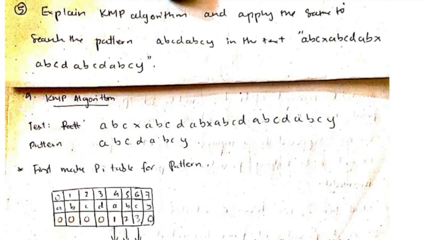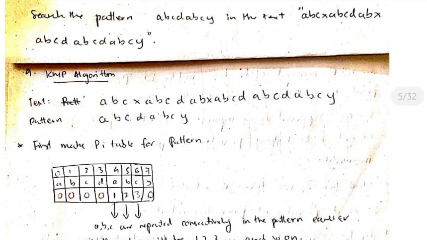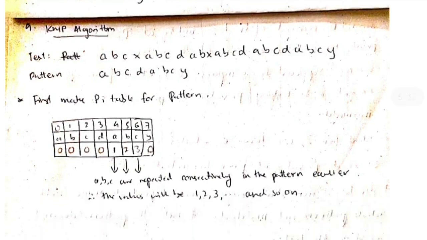This is a very important question. Please pay a lot of attention here. Explain the KMP algorithm. I have explained this question in detail in the theory part of my video on data structure module 1, so you can refer to that if you want. I'll go through it very briefly in this video.